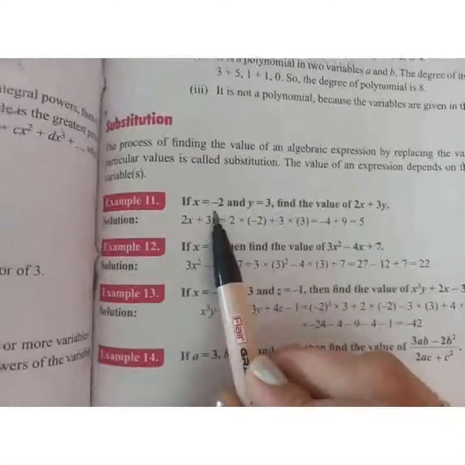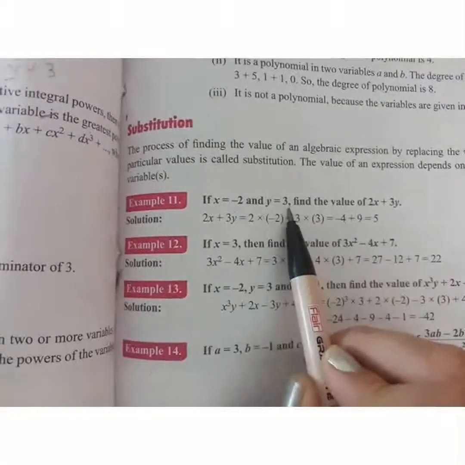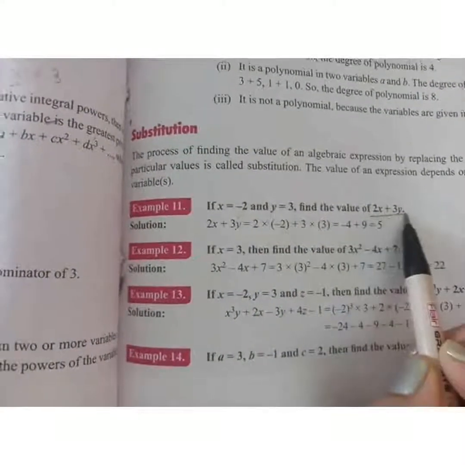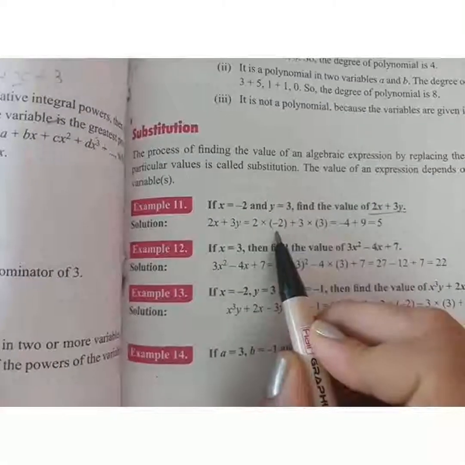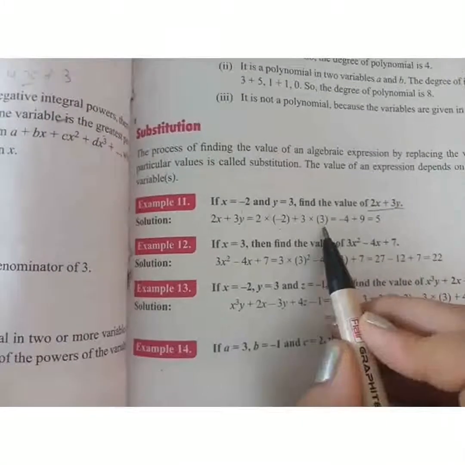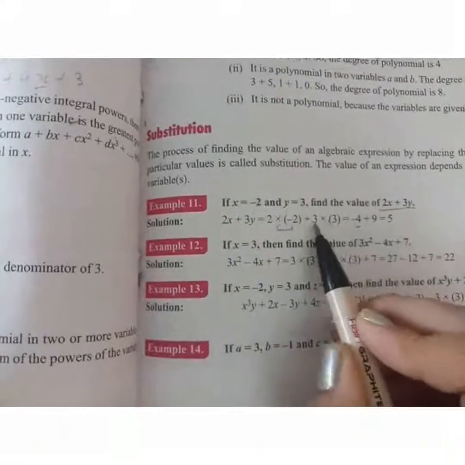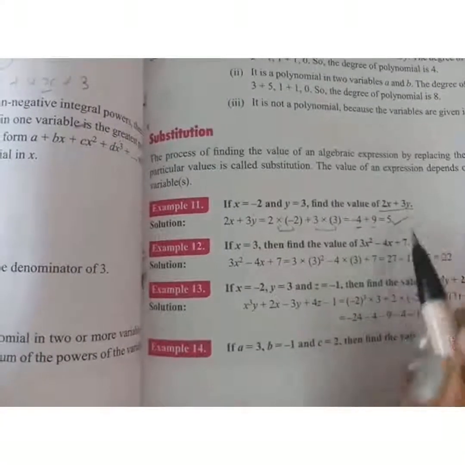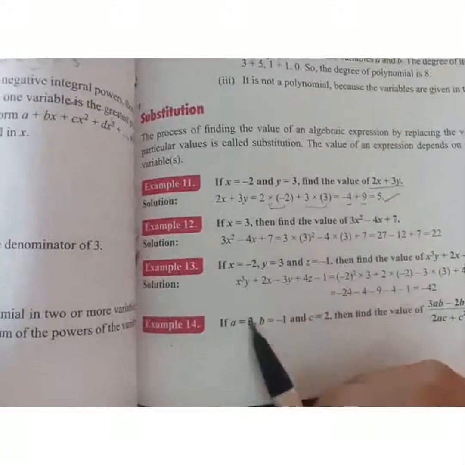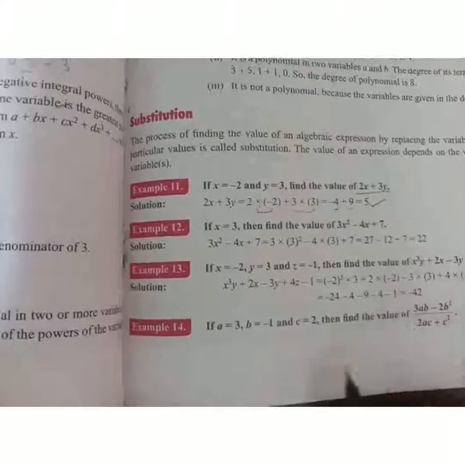Look at the first example here, x is equal to -2. It means instead of x we will write -2, and in the place of y we will write 3. The algebraic expression is 2x plus 3y. So in place of x we will use -2, and in place of y we use 3. So first of all we will multiply 2 into -2, that is -4, 3 into 3, that is 9. After adding we get the answer as 5. Similarly we will solve the other parts also. We replace the value of x and solve it like this.